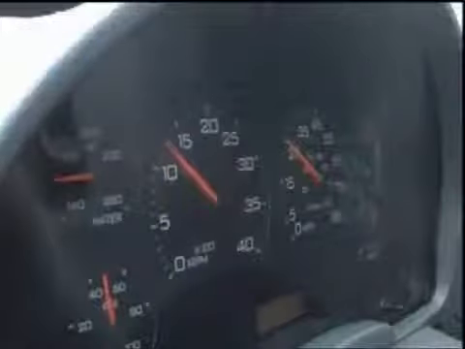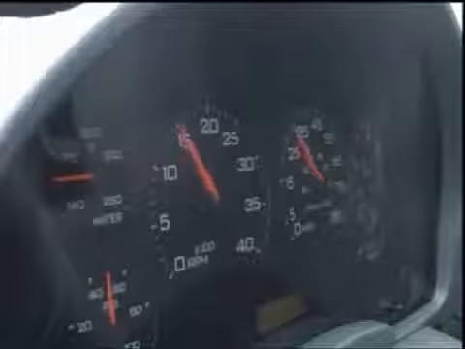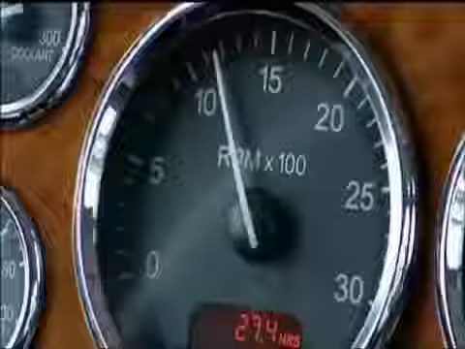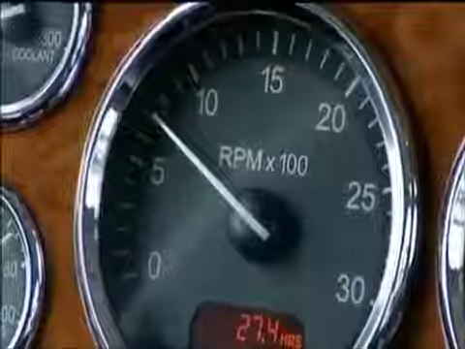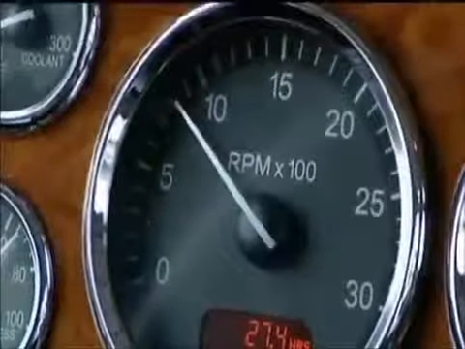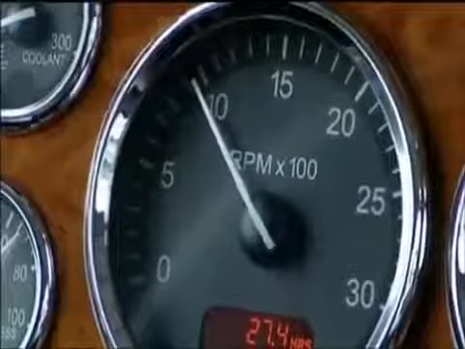How do you know when to make a shift? What you're trying to do is match your engine RPMs to your road speed. And the tachometer is a valuable tool to do that with. You can use that for upshifts and for downshifts. On an upshift, you want to decelerate the engine until you match the engine RPM with the road speed. And on a downshift, you want to accelerate the engine RPM to match the engine RPM and the road speed.